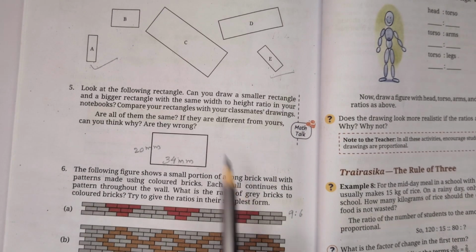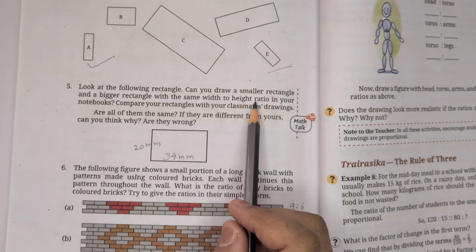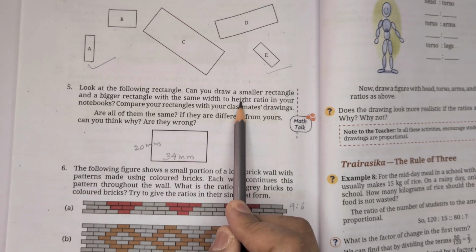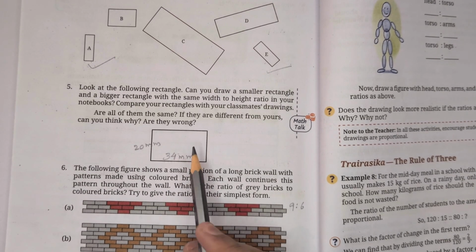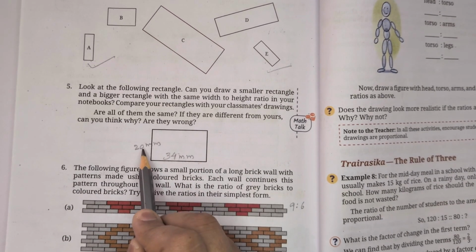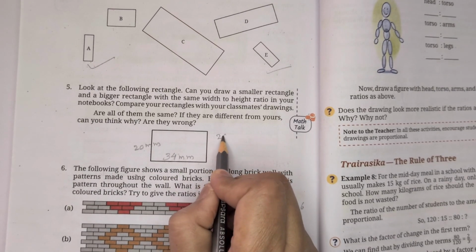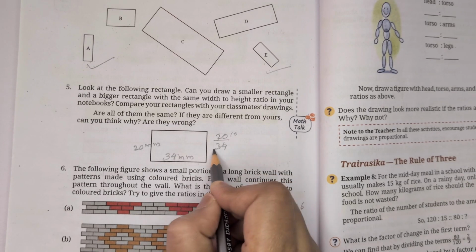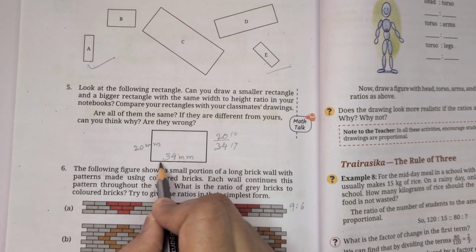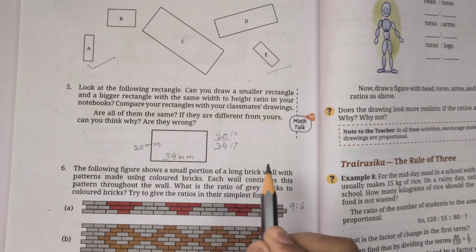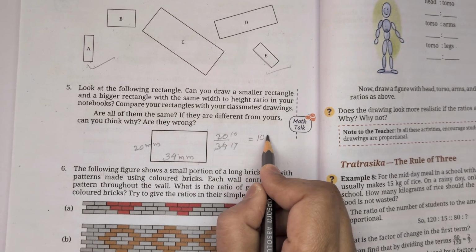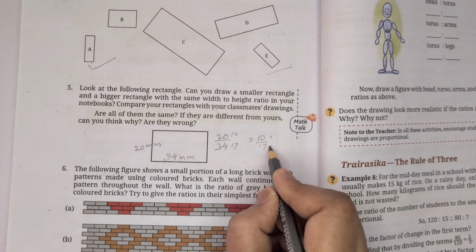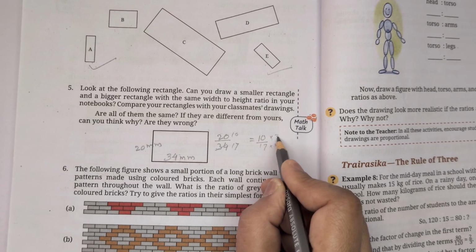Now question number 5. Look at the following rectangle. Can you draw a smaller rectangle and a bigger rectangle with the same width to height ratio? Keep the same ratio. For that, first you have to measure this. 20 by 34. If we simplify, we will get 10 by 17. So 17 as the length and 10 as the width. If we take 10 is to 17, or 10 by 17, as the ratio, we will get the smaller one. And multiply by 2 or by 3 for bigger than this.